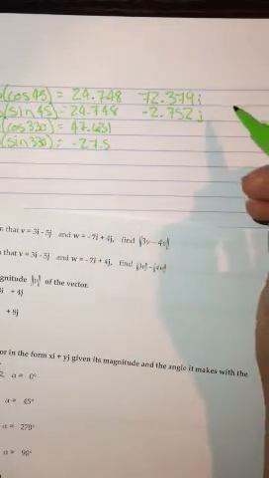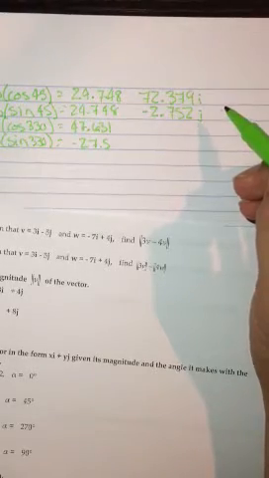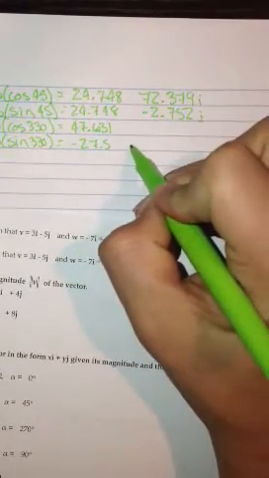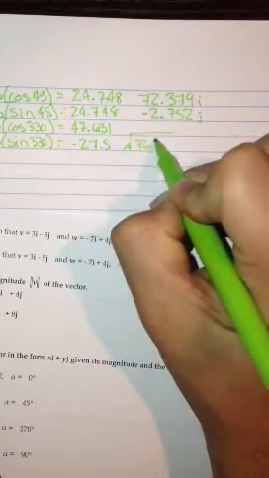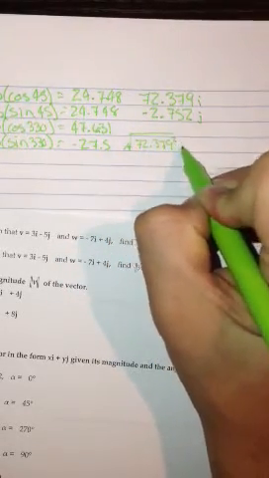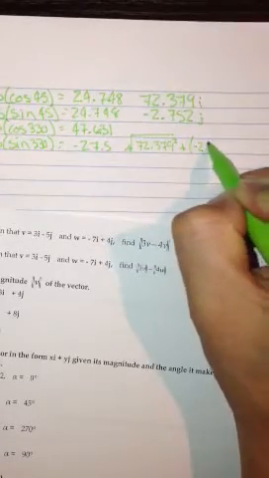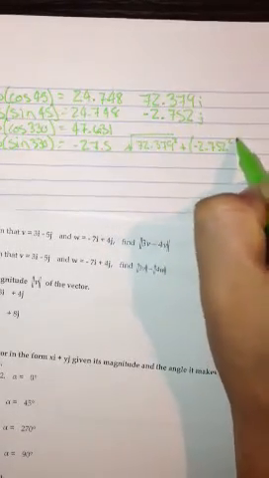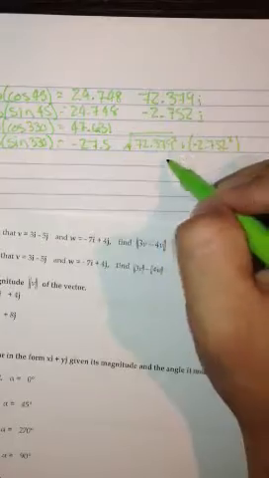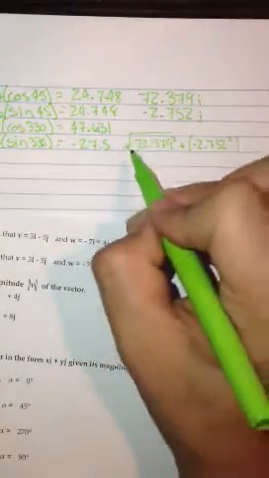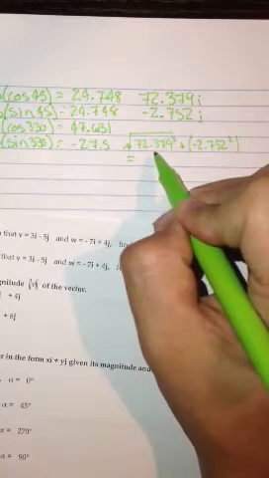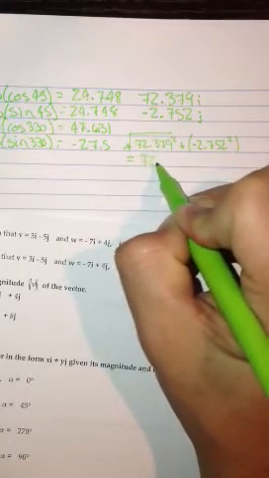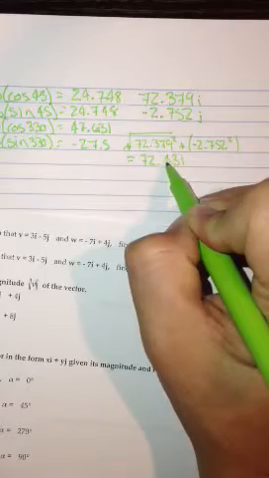So now we have to put it in a vector, we have to find the length of the vector. So we set them under a radical. 72.379 squared plus negative 2.752 squared. The negative doesn't matter, but whatever. And that comes out to be 72.431. And that's your first answer.